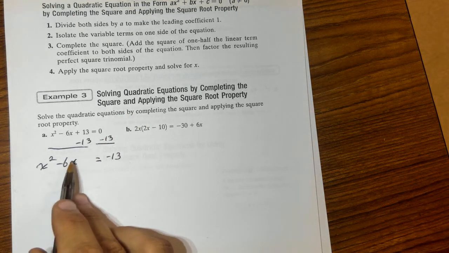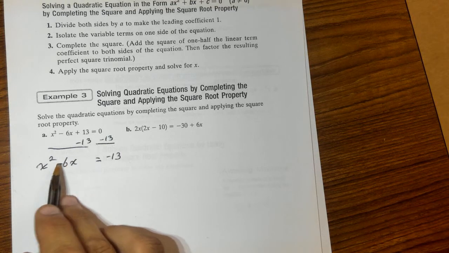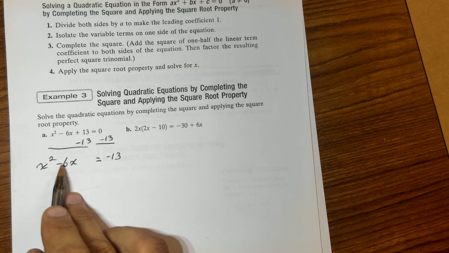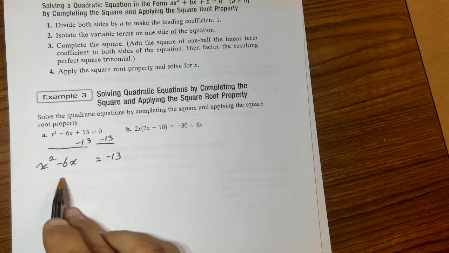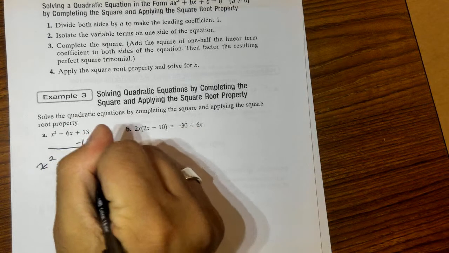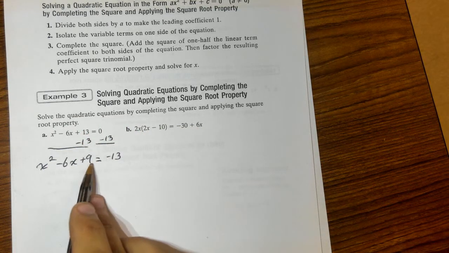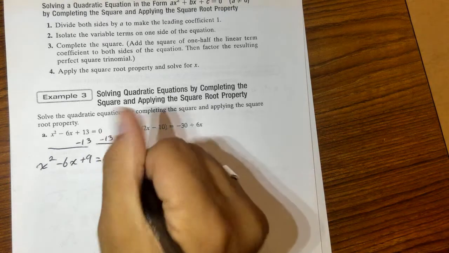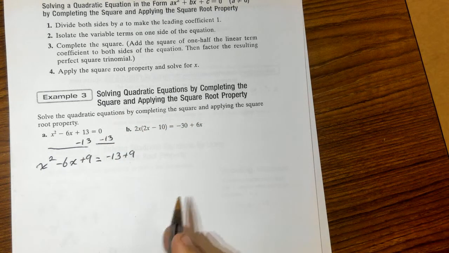So completing the square means I look for my b value, negative 6, I take half of that, and then I square it. So half of negative 6 is negative 3. Negative 3 squared, which is negative 3 times negative 3, is positive 9. Now, I just added 9 to this side of the equation. To balance the equation, I have to add 9 to the other side as well.